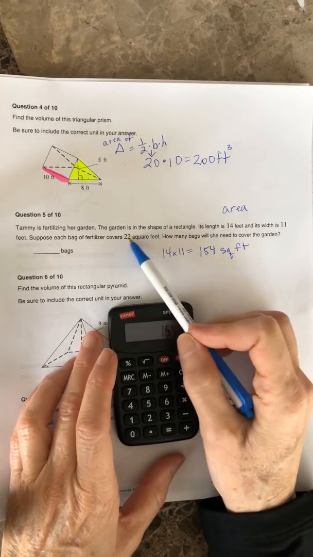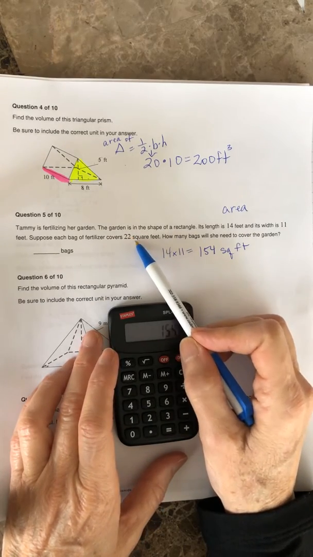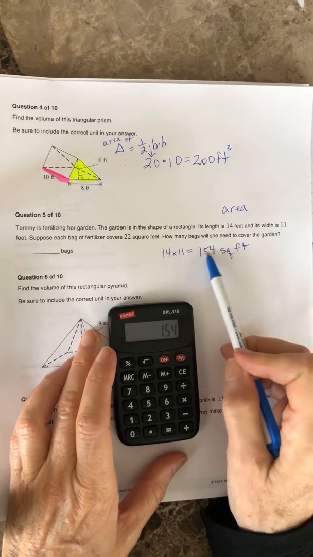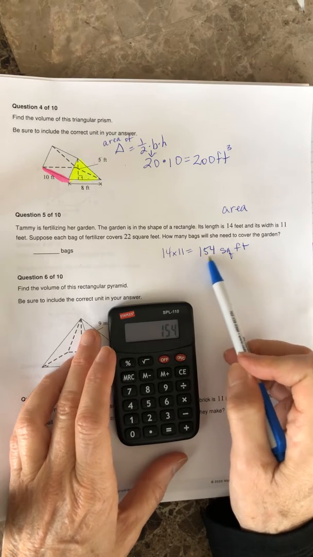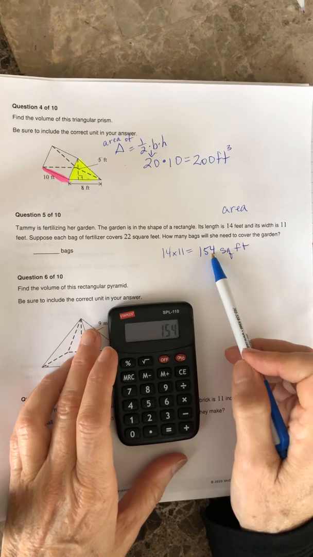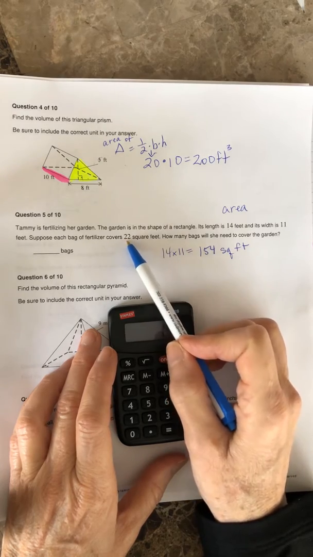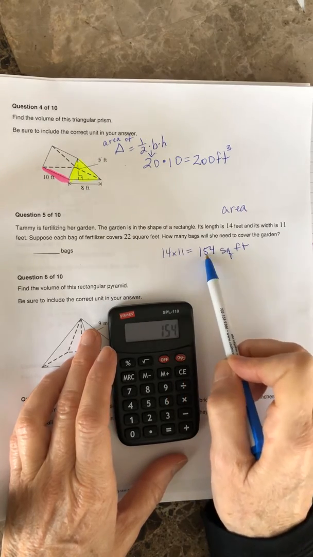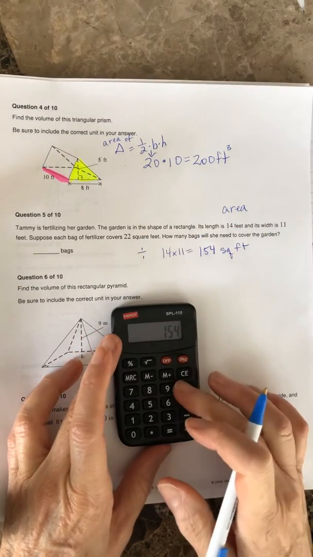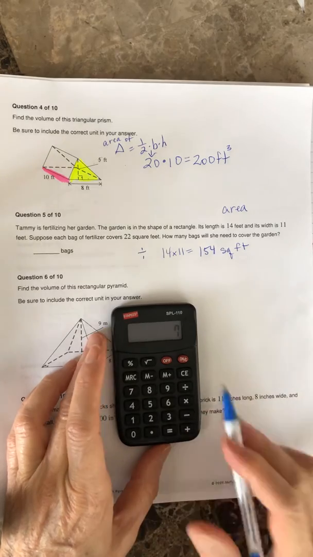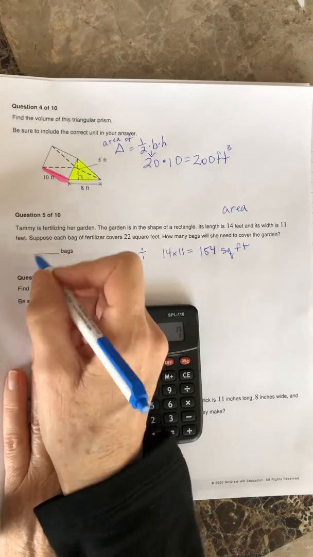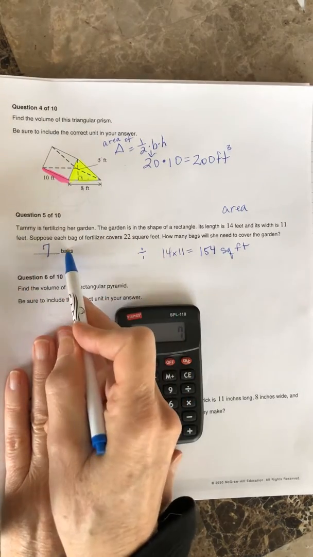So think of each bag as 22 square feet. Within this 154, how many 22-square-foot bags do I have? Am I going to multiply that, or am I going to divide it? One bag only covers 22 square feet, so I hope you know that this is divide. I hope you said that. Divide by 22, and I get 7. 7 what? I forgot what I was looking for in the beginning. 7 bags. I gave you the word bags.